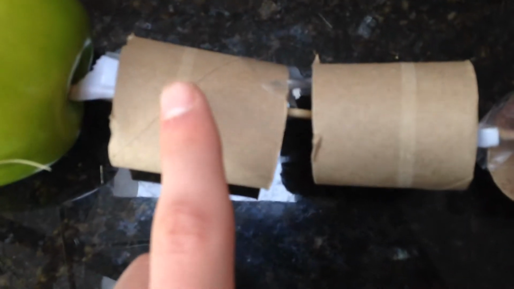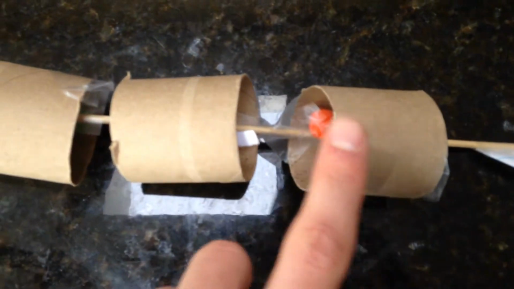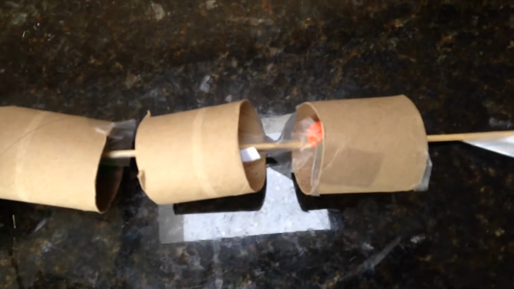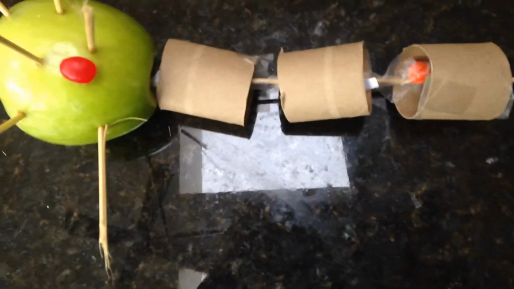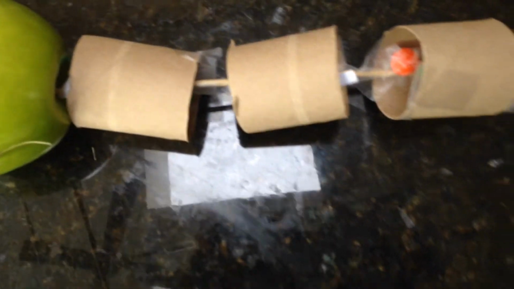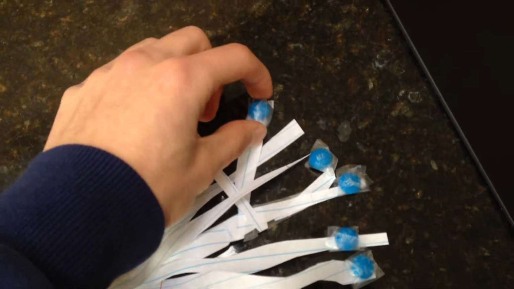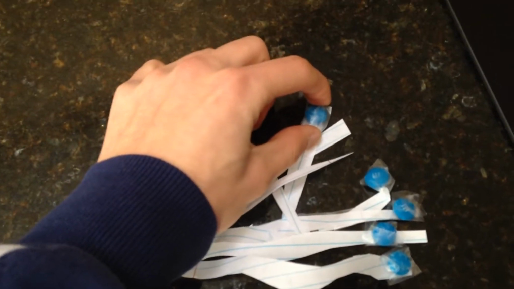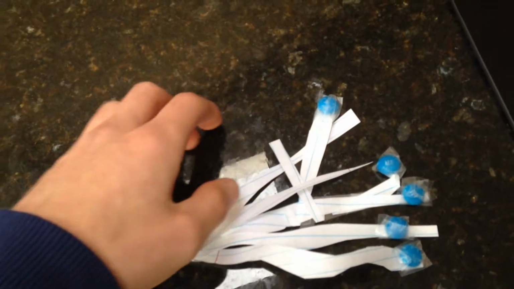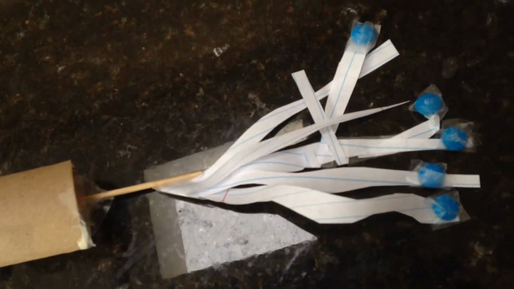The myelin sheath is represented by the cardboard right here. They protect the axon. The nodes of Ranvier are the spaces in between each cell right there. The terminal branches and synaptic terminals are the paper right here. Neurotransmitters are in the synaptic terminals, and they get released into the synapse. And the sodium and potassium ions are inside the axon.